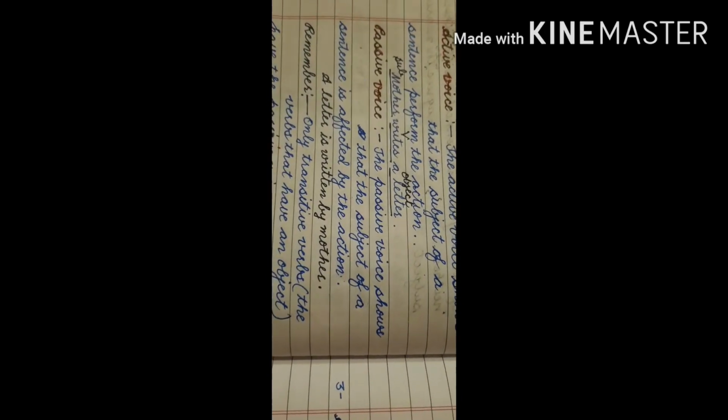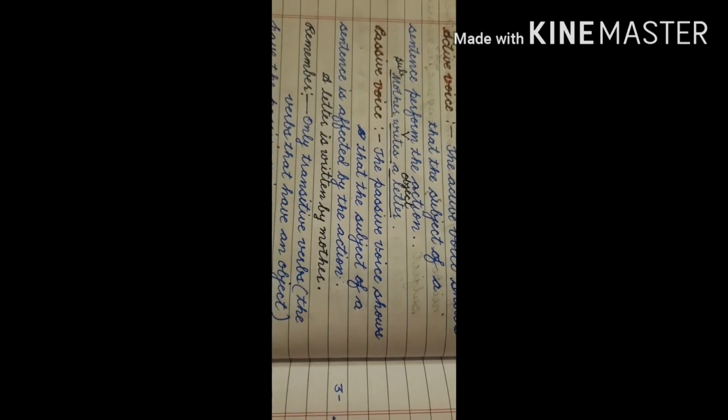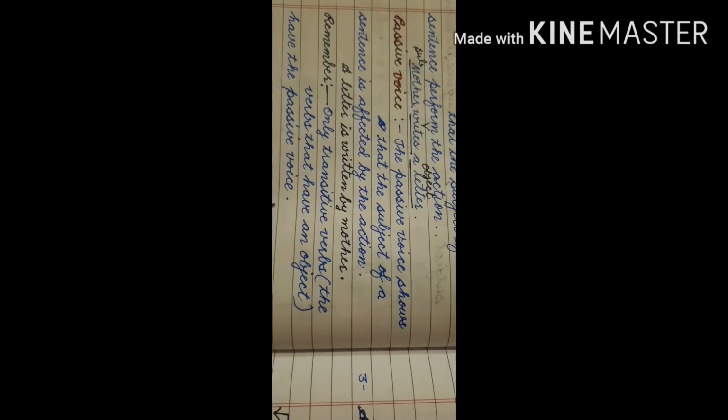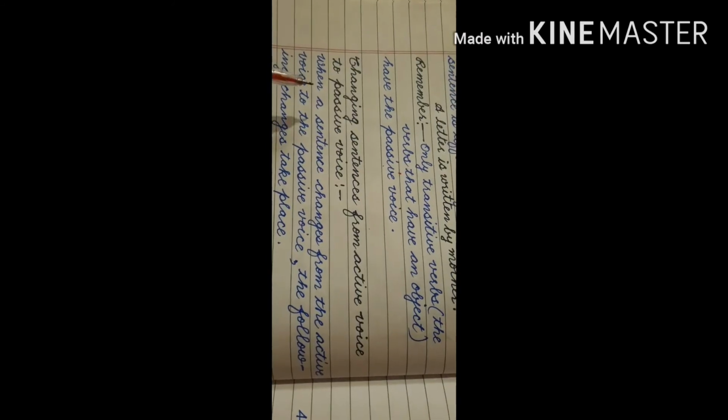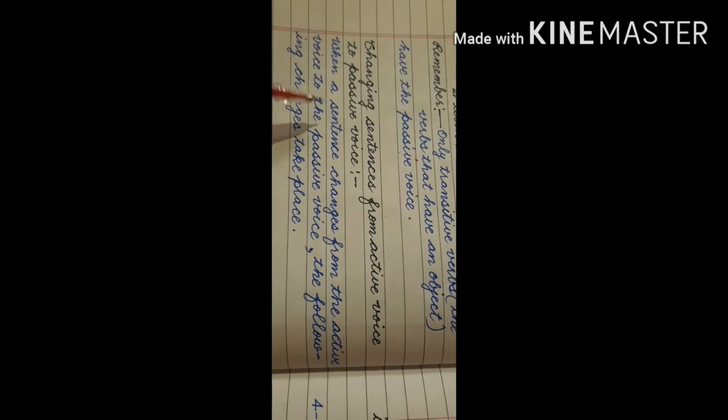But we have to remember only transitive verbs, the verbs which have an object, have the passive voice. Now we have to learn how to change active voice into passive voice.